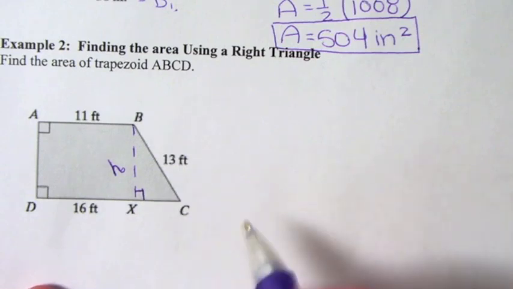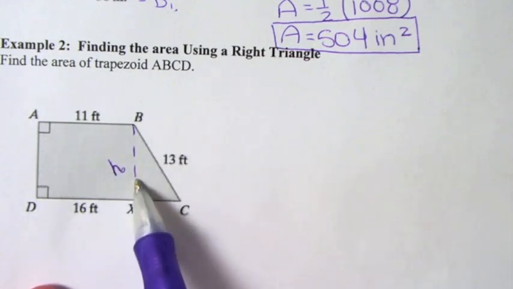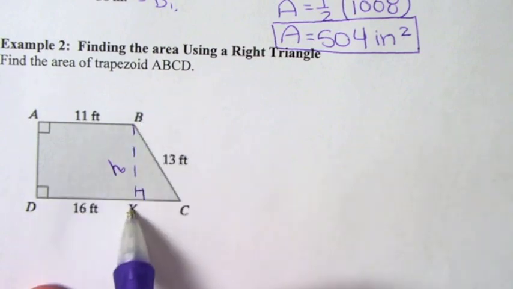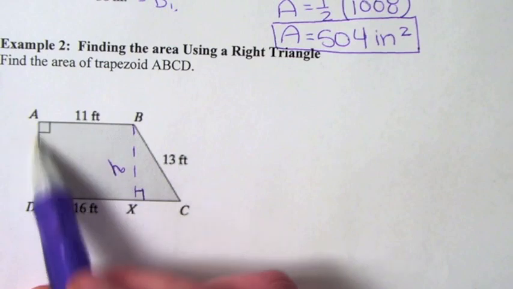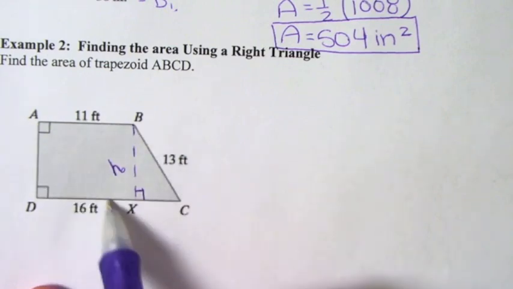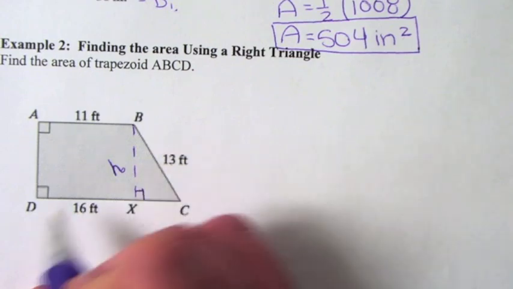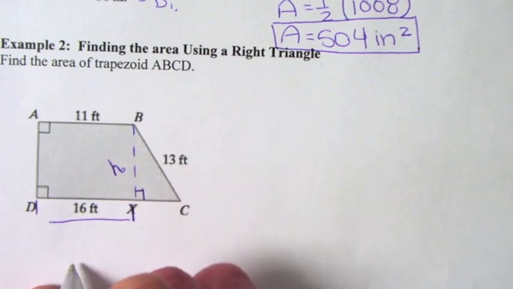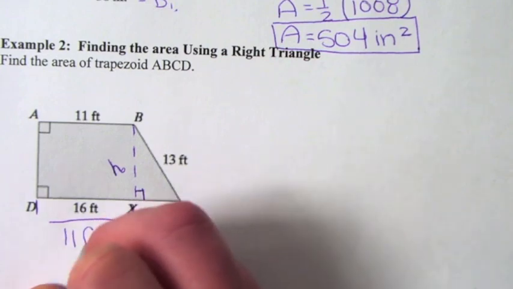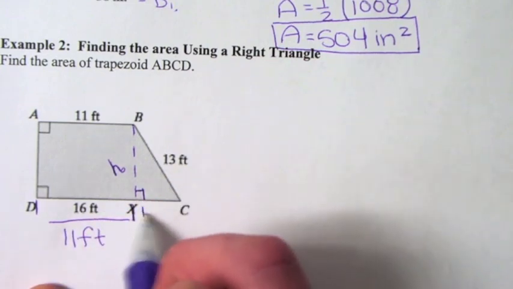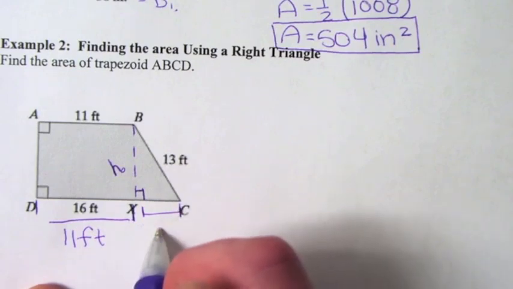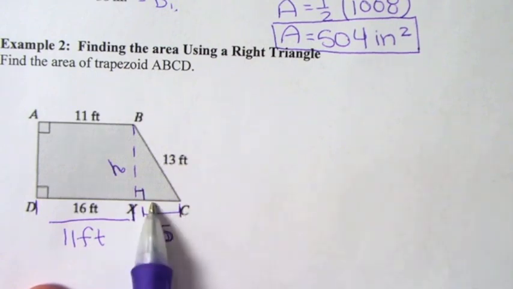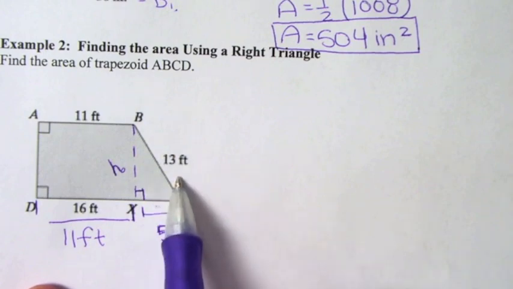All right, so now we have to figure out how to find that height. Okay? First of all, if I cut this in half right here, what figure does this make? What kind of quadrilateral? Okay, it is a rectangle, which means from here to here should be what distance? Should be 11 feet, leaving this distance here, what? 5. All right, so this side of our triangle is 5, and this hypotenuse of our new triangle is 13.